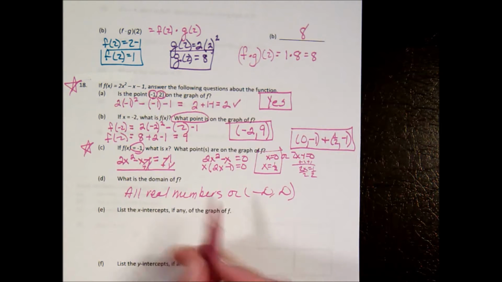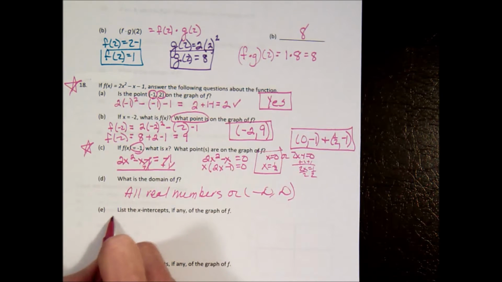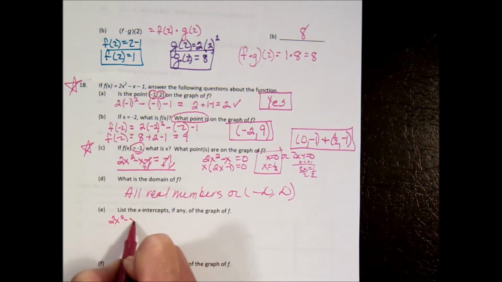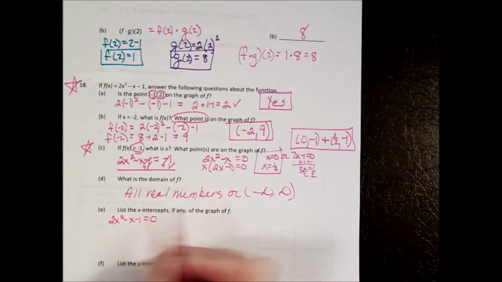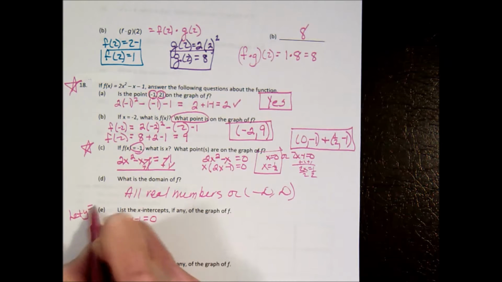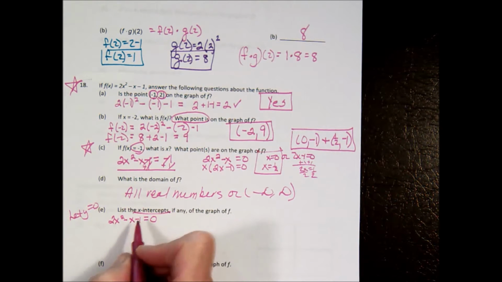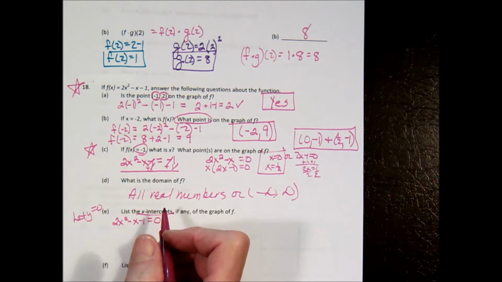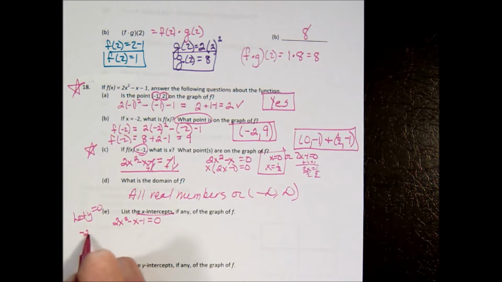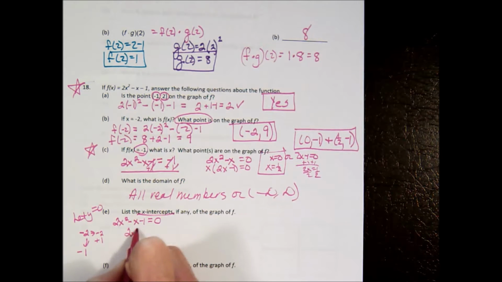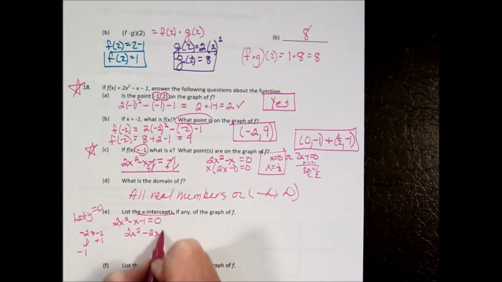The X-intercepts, that is when y is equal to 0. So I take 2x squared minus x minus 1. I set it equal to 0. So this is let y equal 0 to get the X-intercepts. That is factorable, long process. Let's see if it is. Are there factors of -2 that combine to make -1? That would be -2 and +1. So bring down, break down, bring down, group.